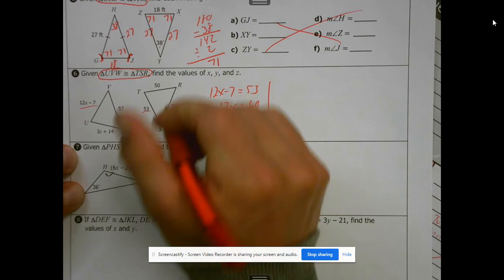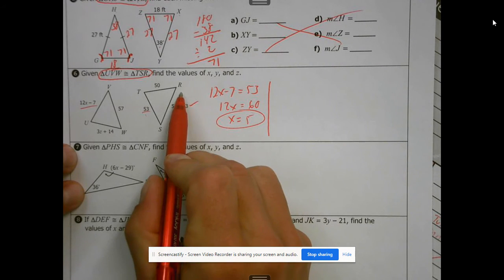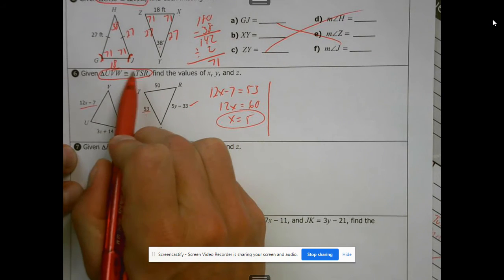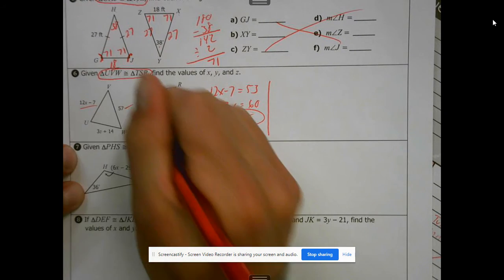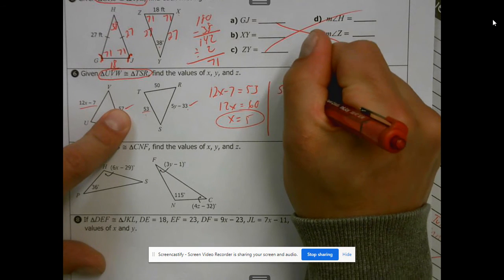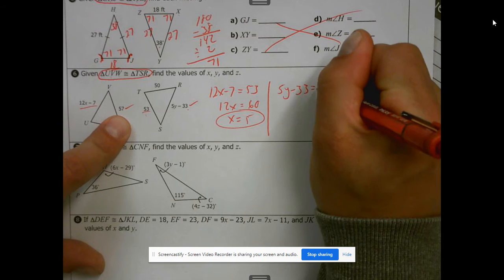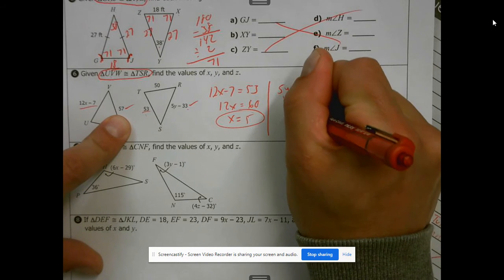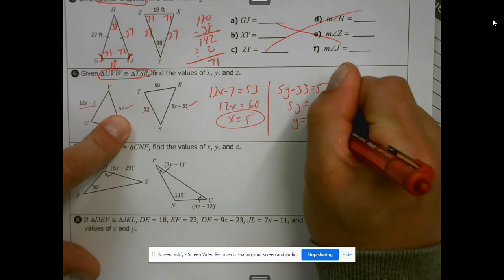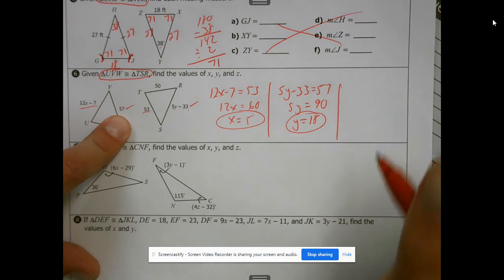All right, let's do the y. Y is in between R and S. R and S matches with WV, and there's WV. So set those two guys equal to each other and solve. 5y minus 33 is 57. Add 33, that gives me 90. 5 goes in there 18 times.